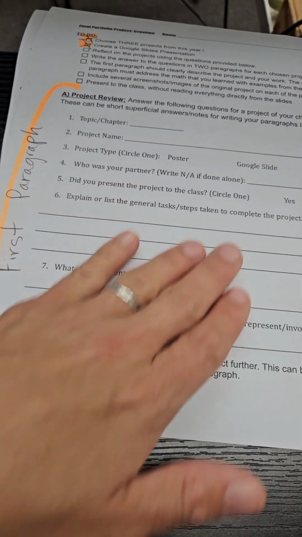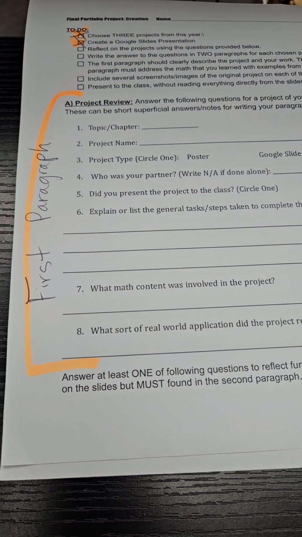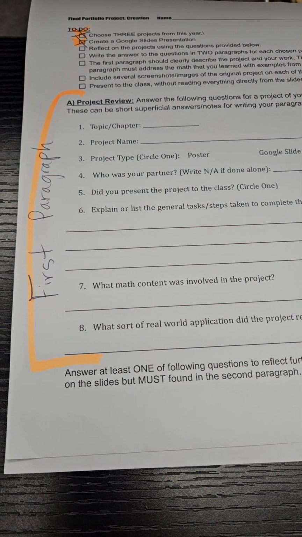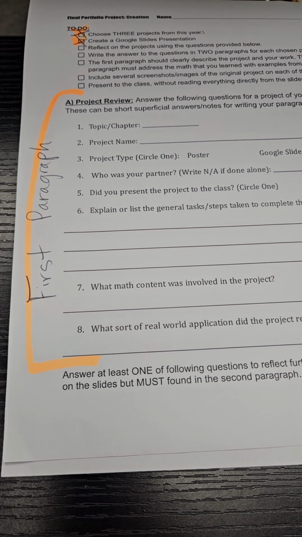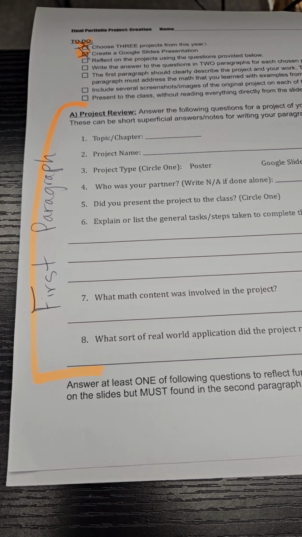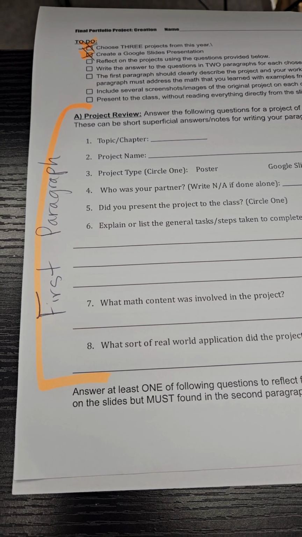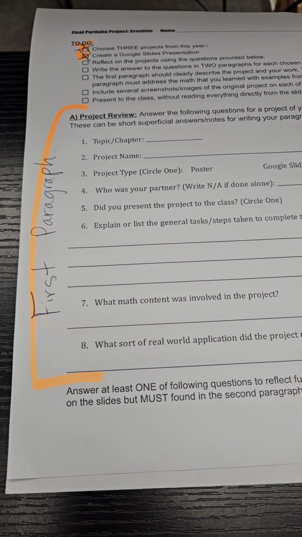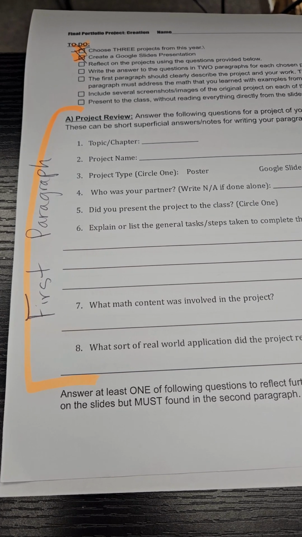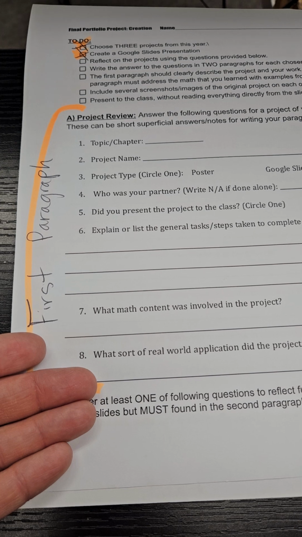So again, this paragraph is a summary. No, I'm not super mad if you keep it shorter. My father was an English teacher for 30 years, and he used to always say to me that the key to good communication is brevity, meaning it's okay to make it short so long as it's detailed. So 3 to 5 sentences is fine with me, so long as you've answered all of these questions in that first paragraph.